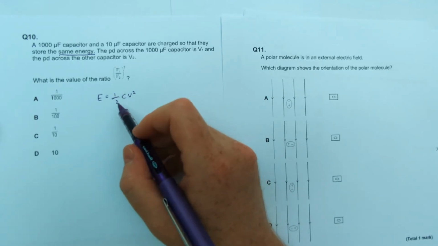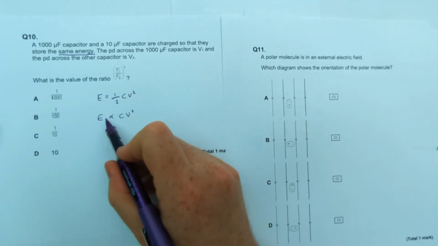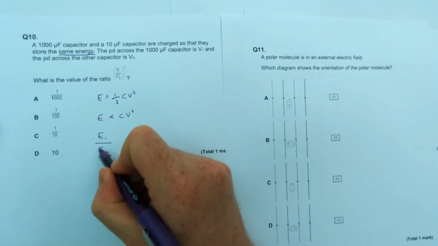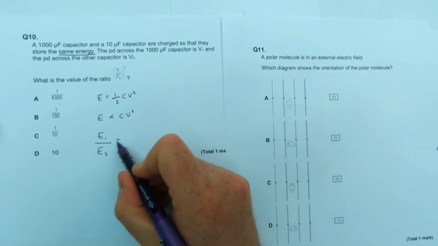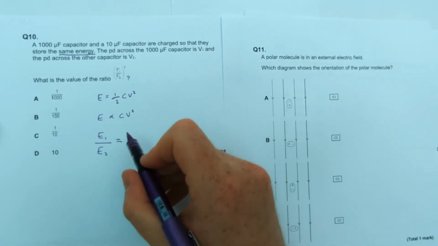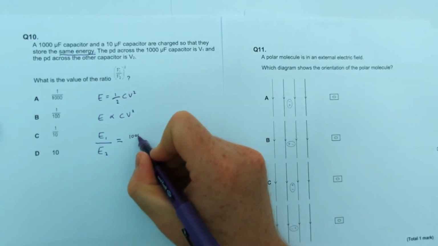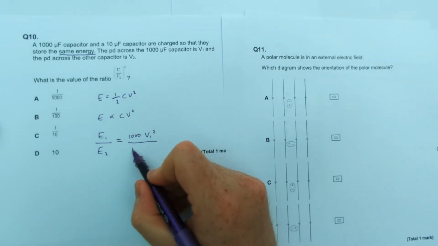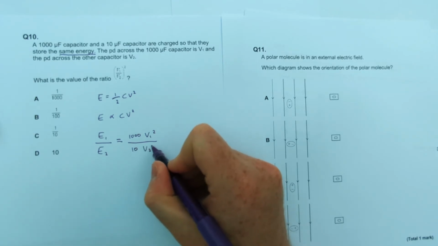So we can basically ignore the half in this question. Essentially, we're saying energy is proportional to CV squared for each one. When we're trying to find the ratios, we know that they have the same energy stored, so the ratio E1 over E2 is going to be 1. Now for that to be the case, capacitance 1 is 1,000 times bigger than capacitance 2. So 1,000 times V1 squared, divided by, it's 10 microfarads, so 10 times V2 squared.